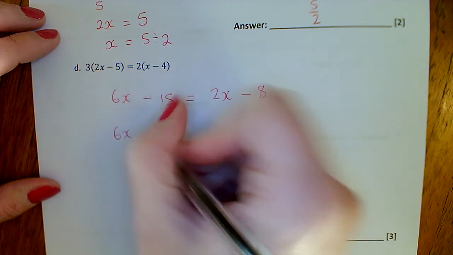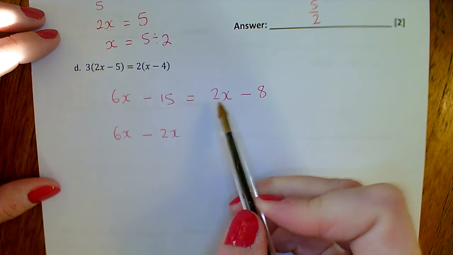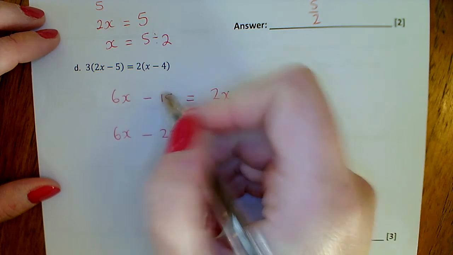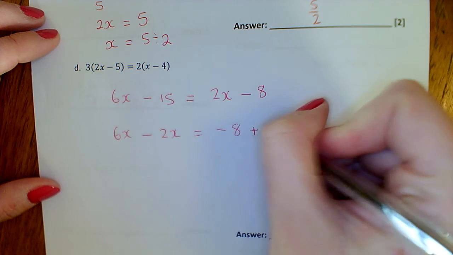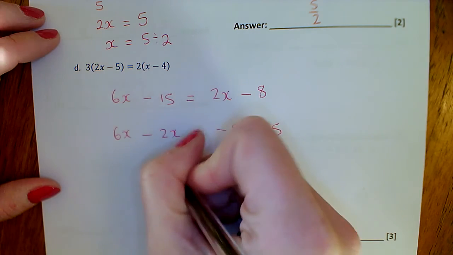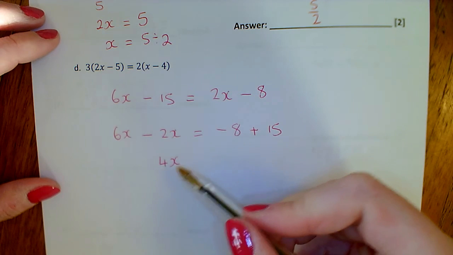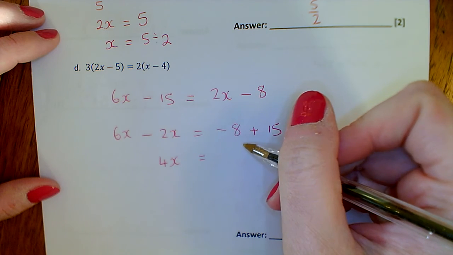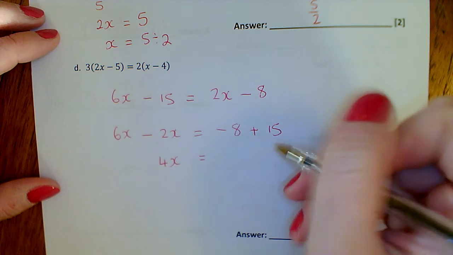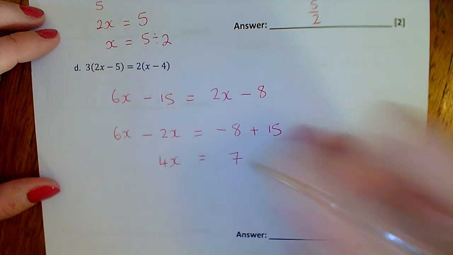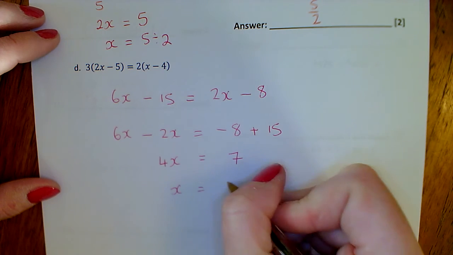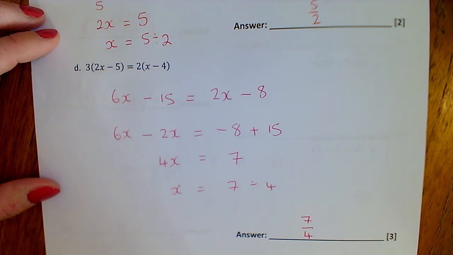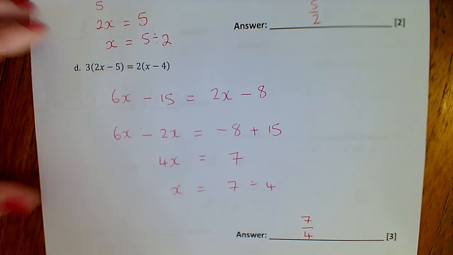Bring all the x's to one side and the numbers to the other side. So we have 6x minus 2x. Remember, we're bringing the 2x across, it'll become a minus 2x. And we're bringing the minus 15 across, so it becomes a plus 15. So 6x take away 2x, that gives us 4x. And minus 8 plus 15 gives us 7. So x is going to be 7 divided by 4, or you could write that just as 7 over 4.